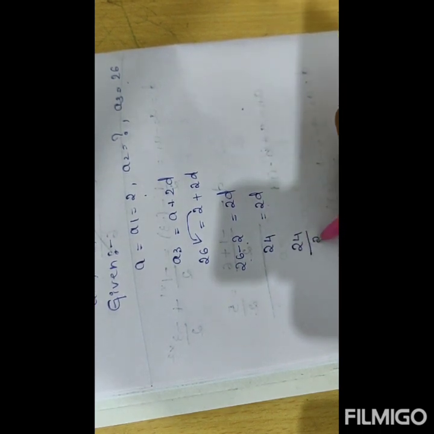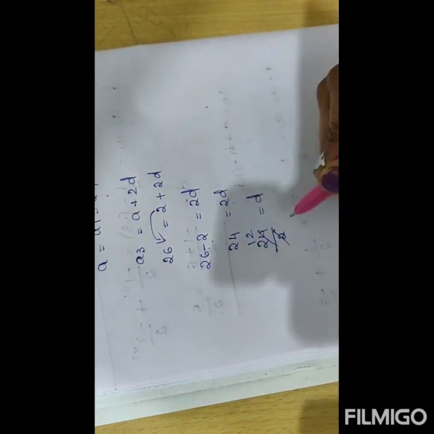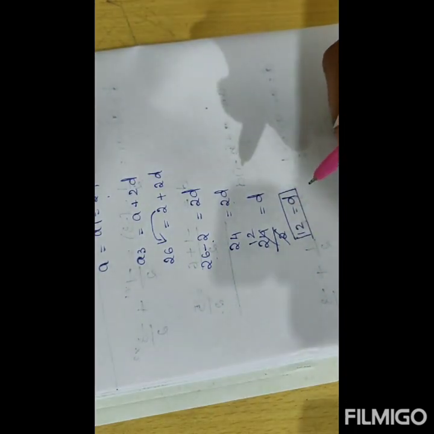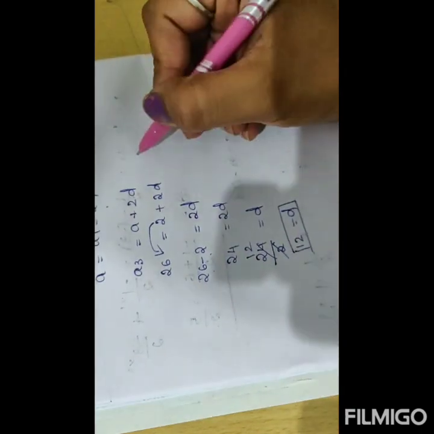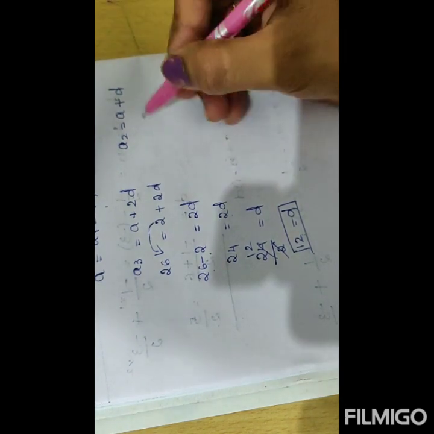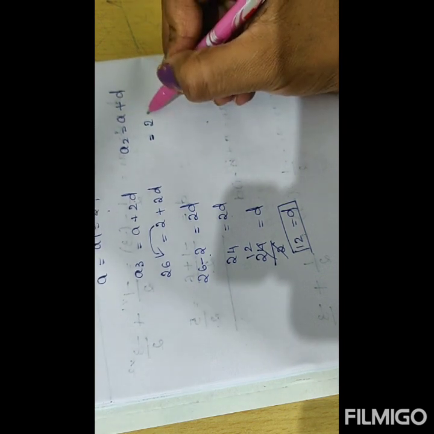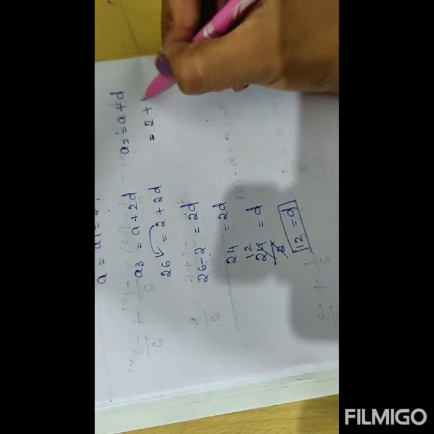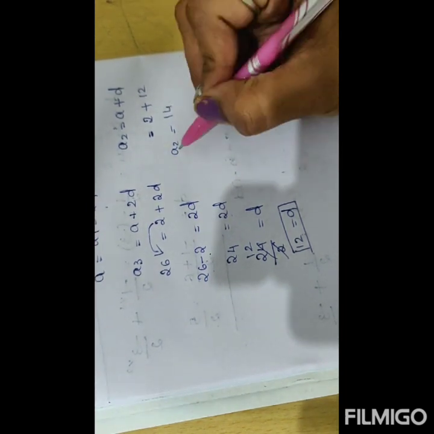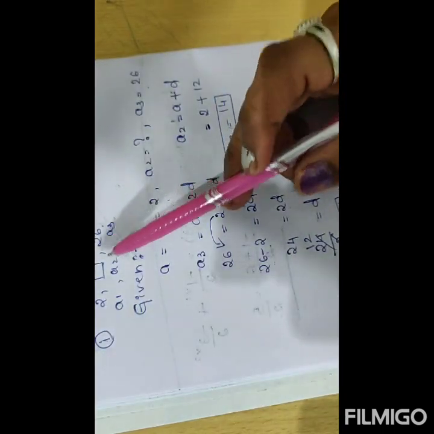So 2 is coming to the denominator below D. So 2 ones are 2, and 2 twelves are 24. Our D is equal to 12. So we know that A2 is equal to A plus 1D, right? So what is A here? A is nothing but 2 plus D is 12. So our A2 is 14. So therefore the missing term in the given series is 14.